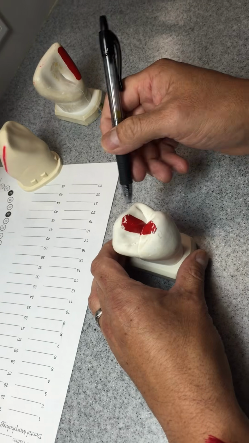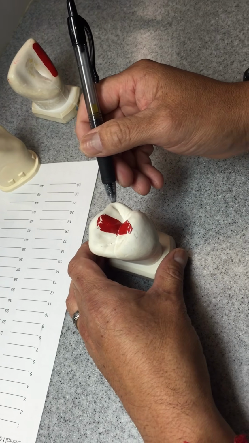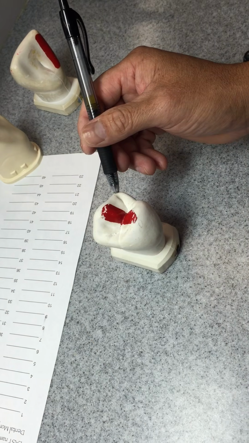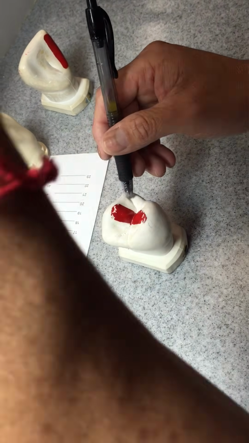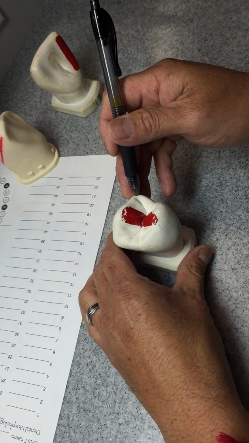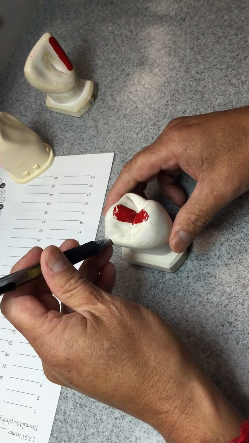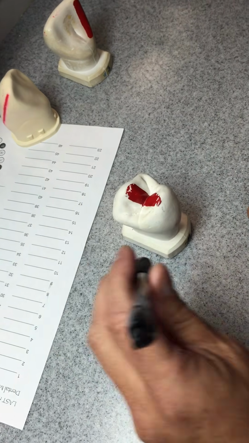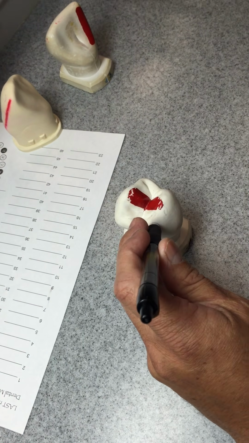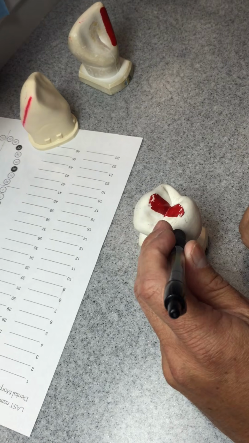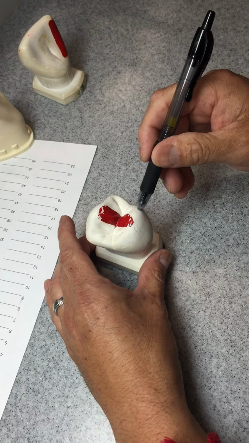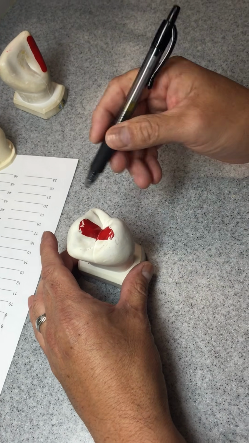Now three surfaces together make a point angle, and it will be what? It's the mesial side, mesial buccal occlusal point angle. Distal buccal occlusal point angle. And this one, distal lingual occlusal point angle. There we go. And your mesial lingual occlusal point angle. There we go.